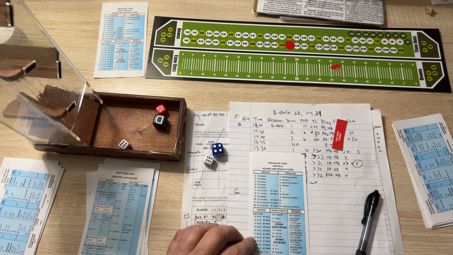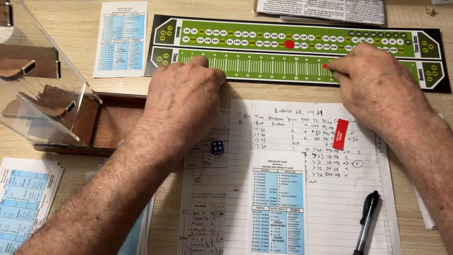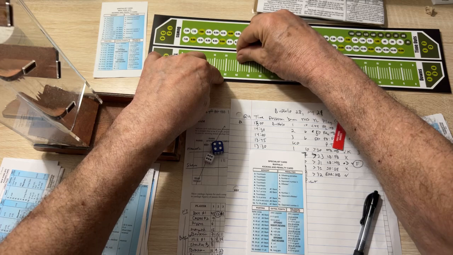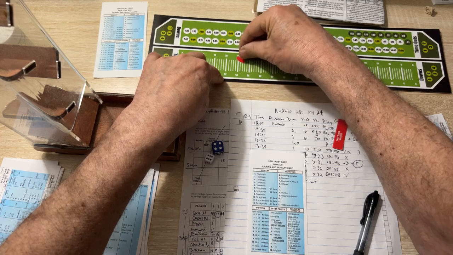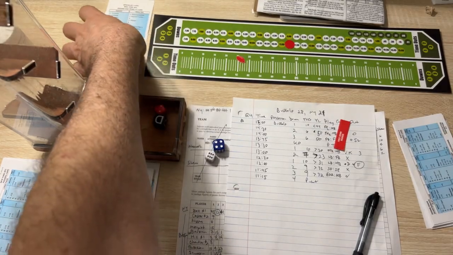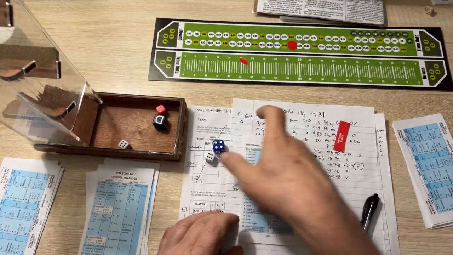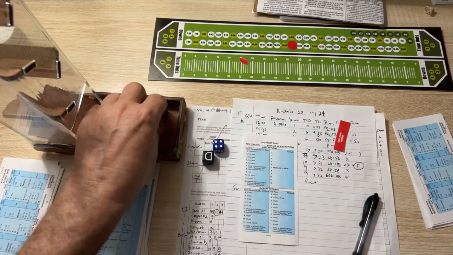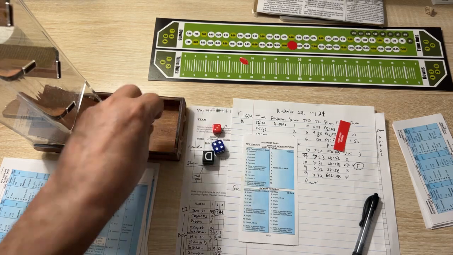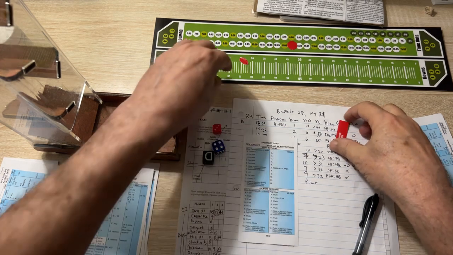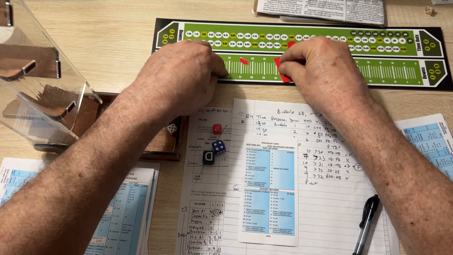That's a 38-yard punt to the Jets' 28. Here's the return. Six. Fair catch. And the Jets take over on their 28.